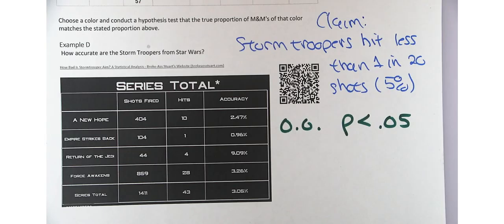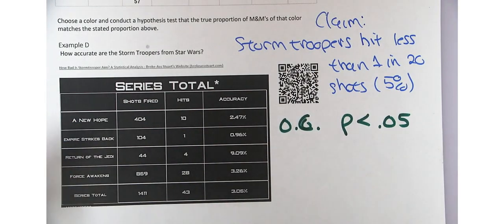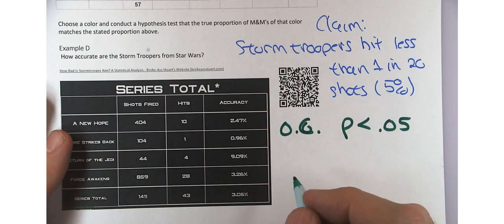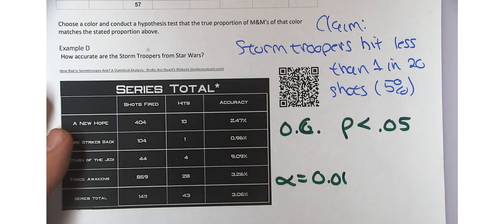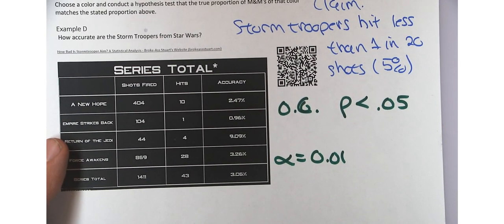Now, quite often, you're going to set your value of alpha. You're going to set your value of alpha depending on how critical it is that you not make a type 1 error. In this case, we'll set our standard pretty high. We don't want to get this wrong. Not that there's really any consequence to it. We'll set alpha equal to 0.01.